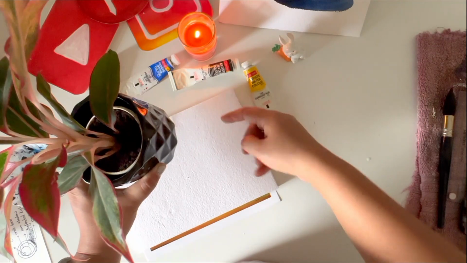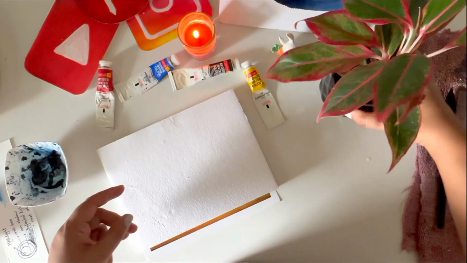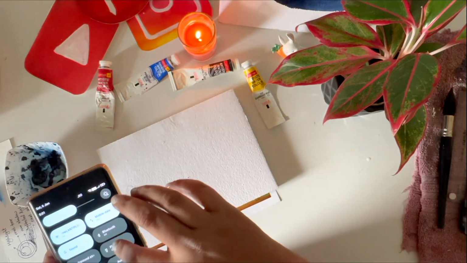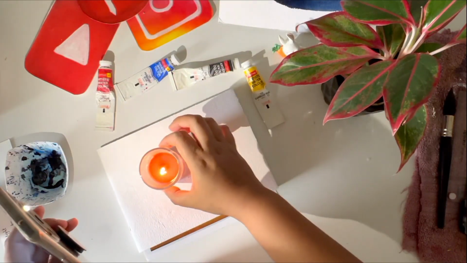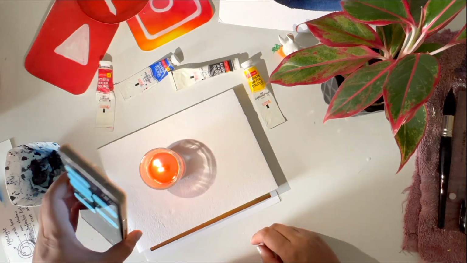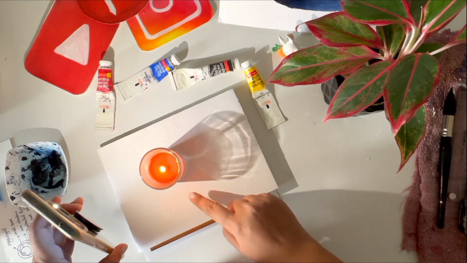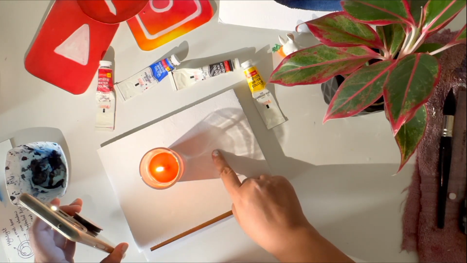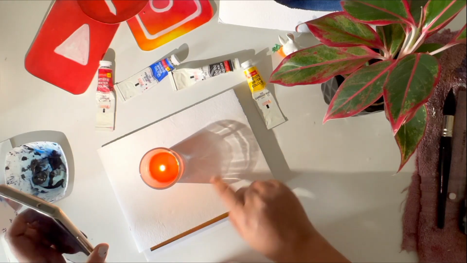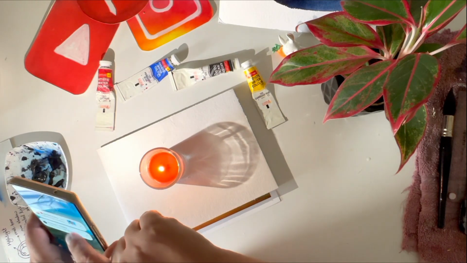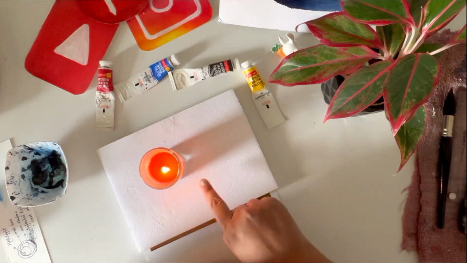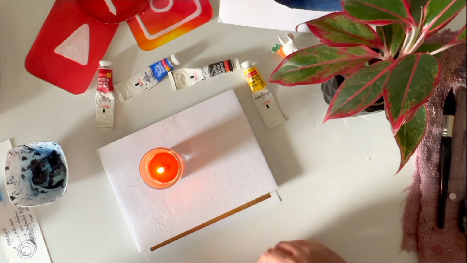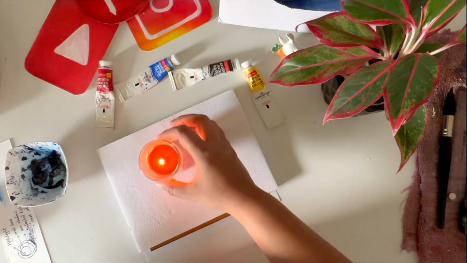Similarly, if this candle is casting a shadow, so let's say that I'll put on the light again. This candle is casting the shadow. It is basically reflecting the color of the candle. And let me just switch it off. See how it makes a difference in how the light is falling. It really makes a huge difference.